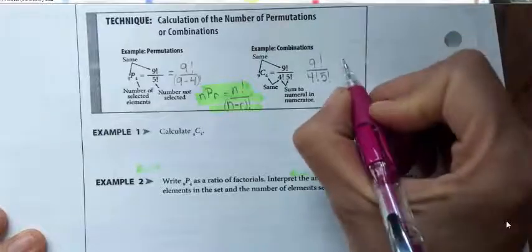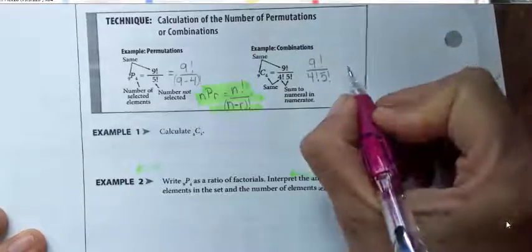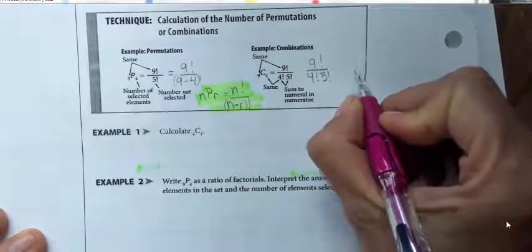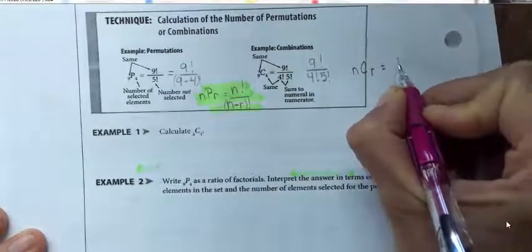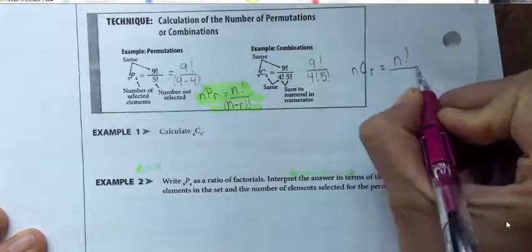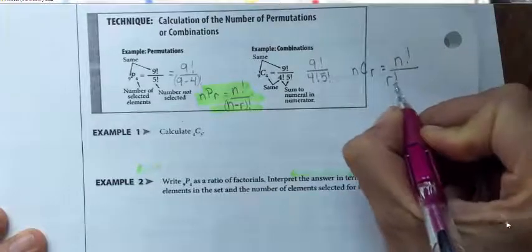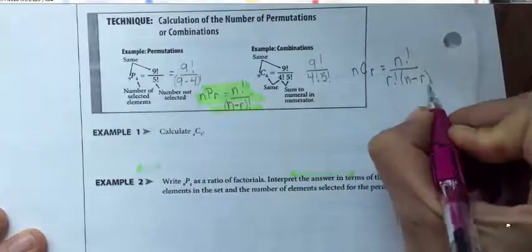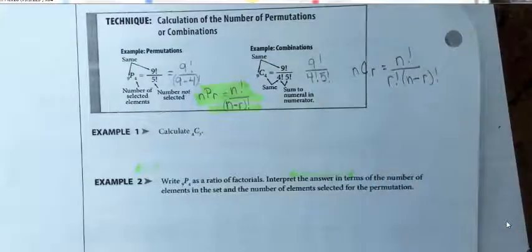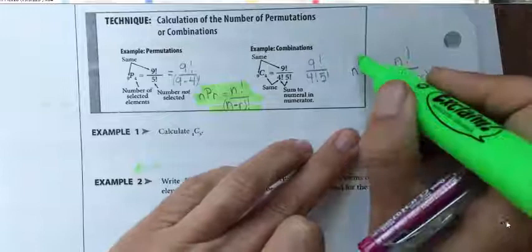So for combinations we do nCr, and that's n factorial on the top, then r factorial on the bottom, times the difference, n minus r factorial. And you're going to want to know that one too.